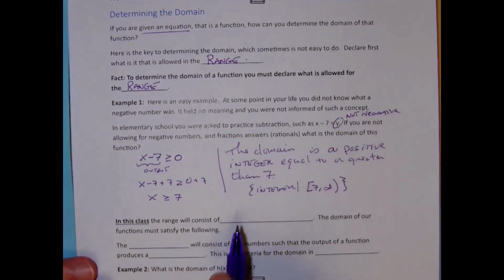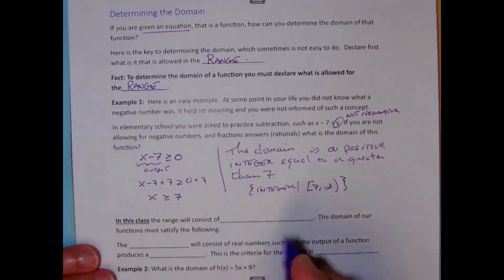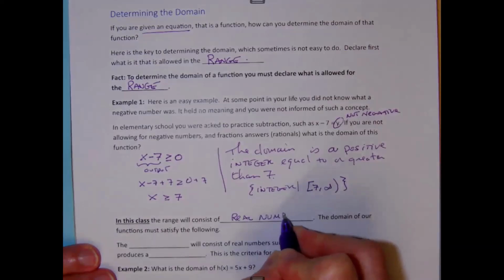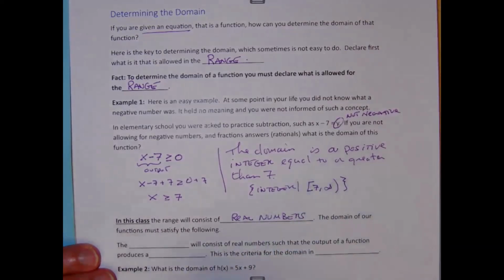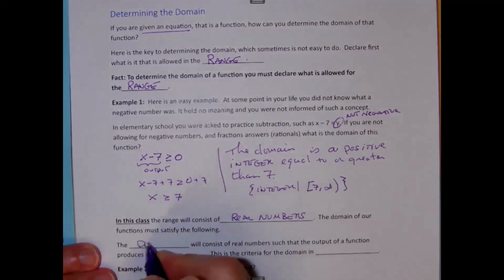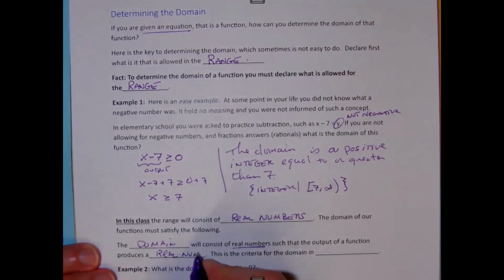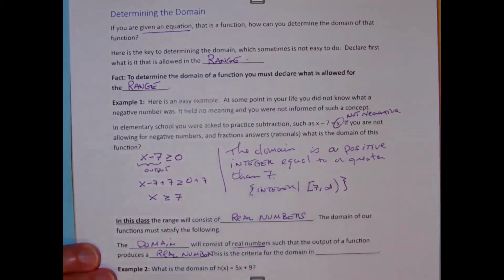So in this class, the range will consist of what? Real numbers. And the domain of our function must satisfy the following. The domain will consist of real numbers, such that the output of a function produces, and you guessed it, a real number. Now, I don't know if you recall what a real number is. And this is the criteria for domain in Math 111.